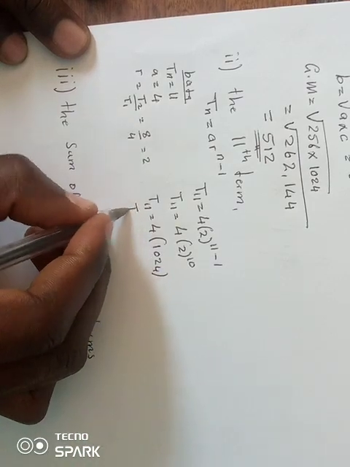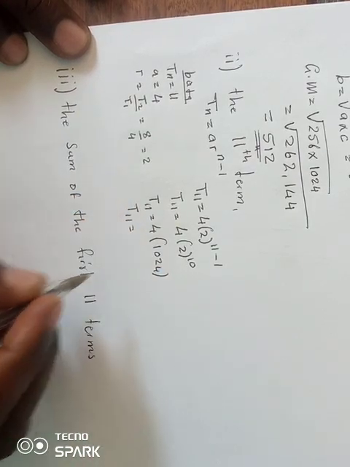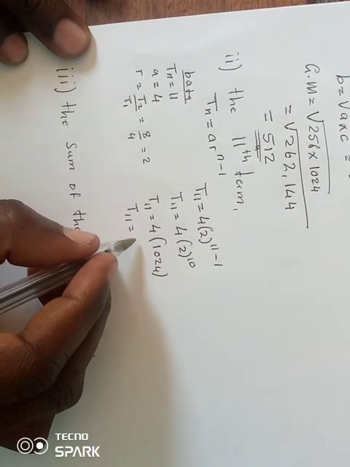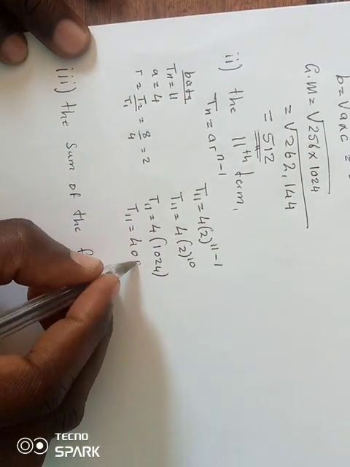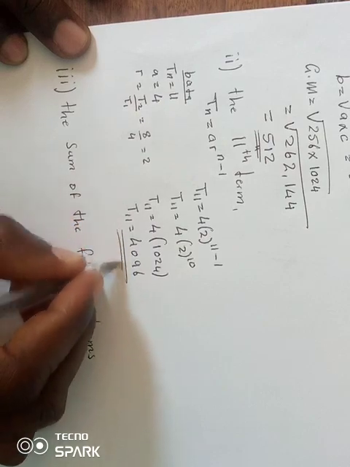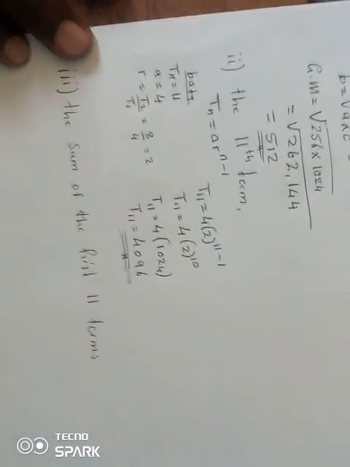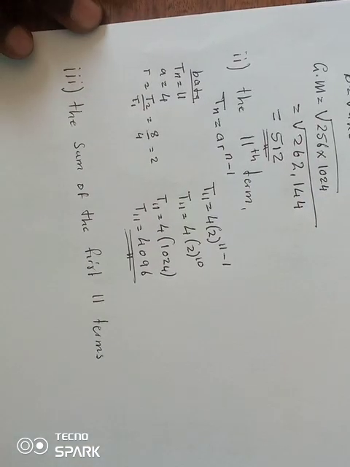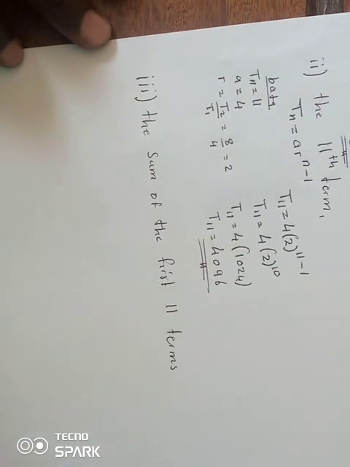Therefore, the 11th term will be 4096. That will be our 11th term.